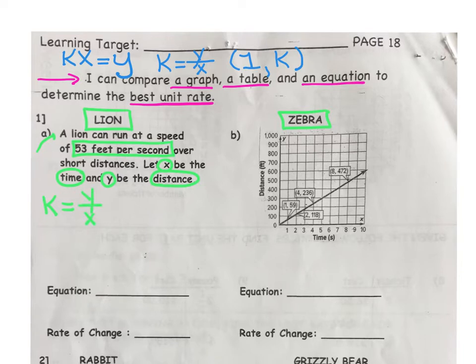They've told us that it's distance, and we're going to be using feet for distance. And for time, x, we're going to be using seconds. And it states it right in the rate we've been given. Feet per second.